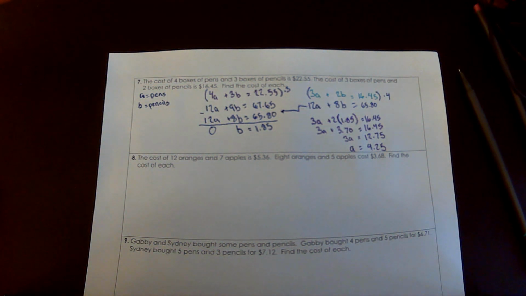Okay? Well, that's kind of blurry. This camera is not great, but hopefully it looks okay on your end.